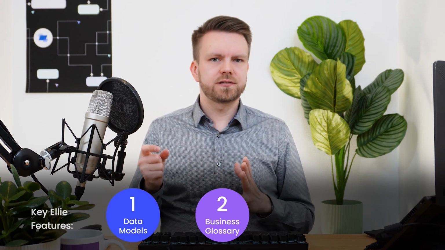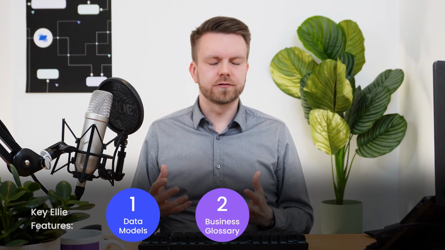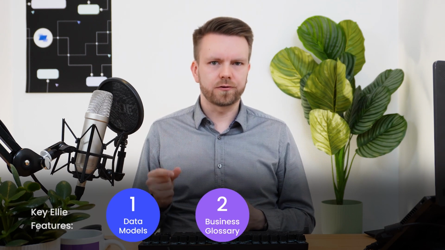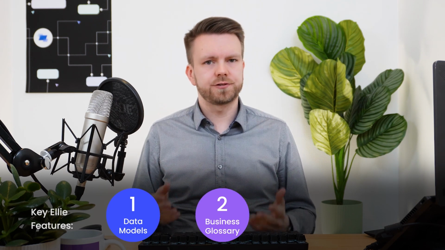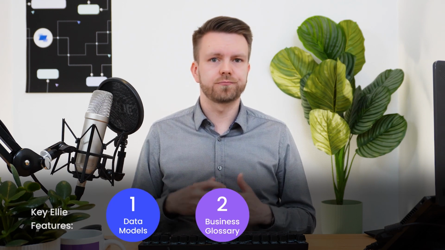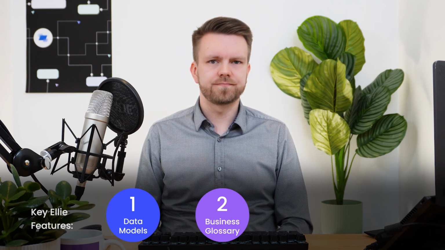And all of these business terms, these data elements that your business is actually built of, are explained in the glossary. They make up the building blocks that you use to create your conceptual models, and they are also linked to the logical models which describe your implementation needs.